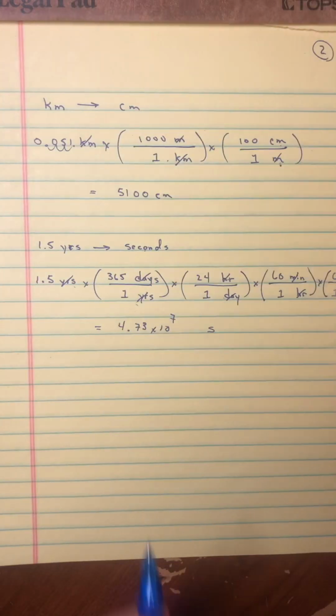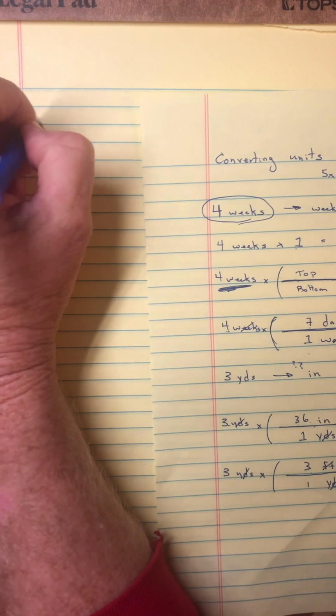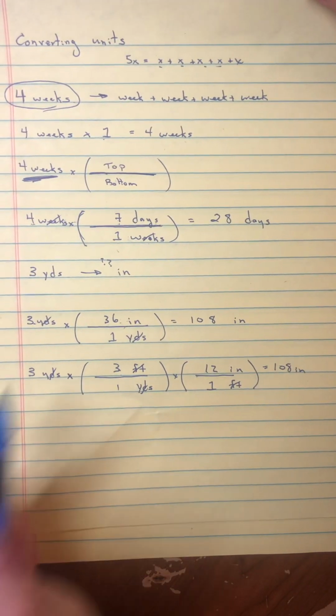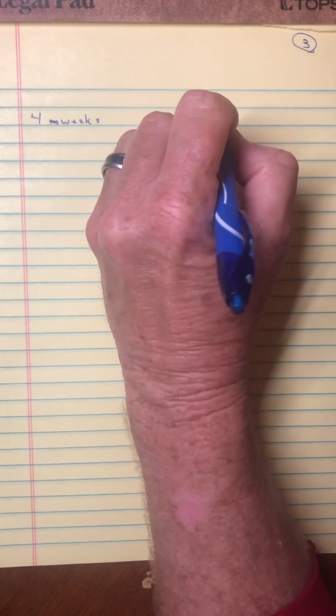So in other words, let's just go through the same problems. So if I had 4 weeks, page 3. So I had 4 weeks, and I want to convert that into the number of days. Now, we did this, but I kind of also like this method, that you could say, well, a week, you could even put a 1 in front of it if you want, is equal to 7 days.